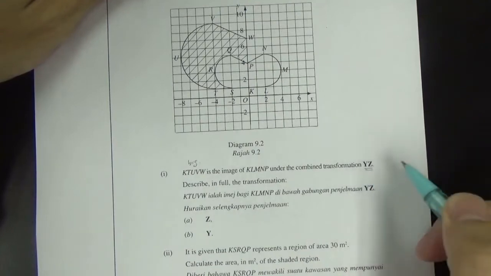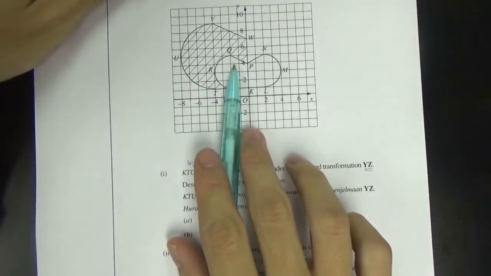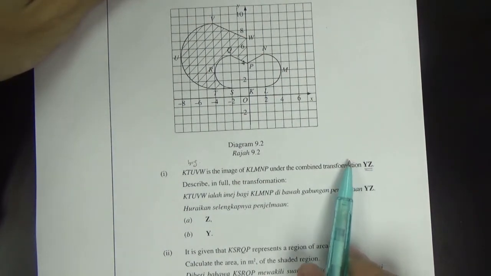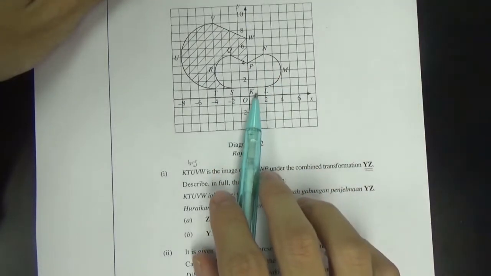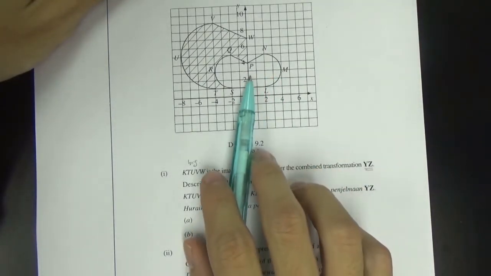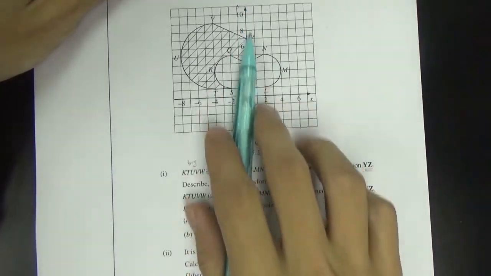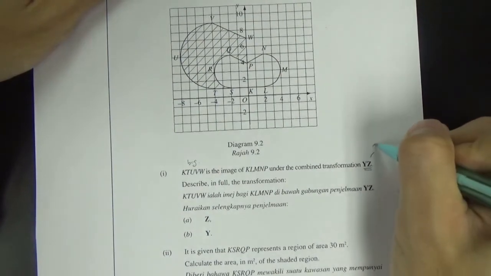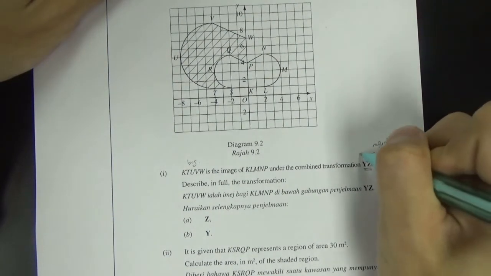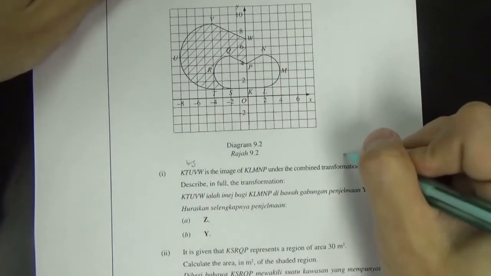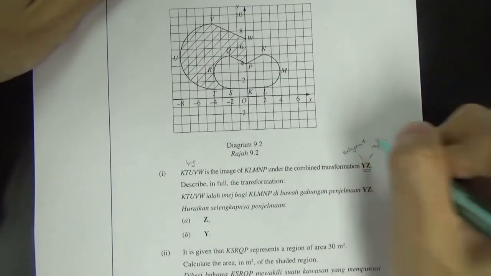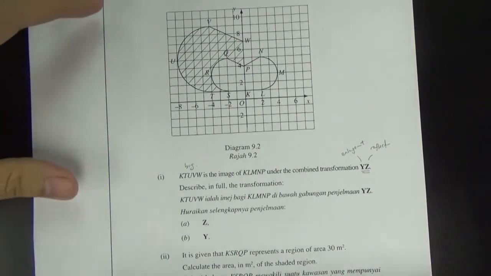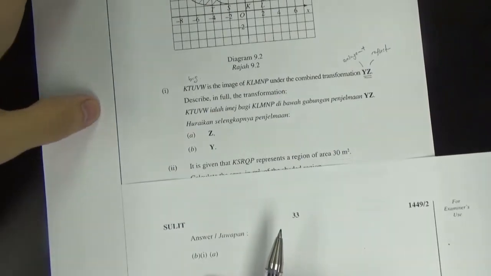So the question said this big one is the image of the small one under transformation of Y, Z. So then it seems like we can actually transform this small one. We can flip it or reflect it about this axis to get this, and then we just enlarge, which means Z could be just a reflection, and Y we enlarge it, enlargement. Okay, so then we can now write down the detailed answer on the next page for B part 1.